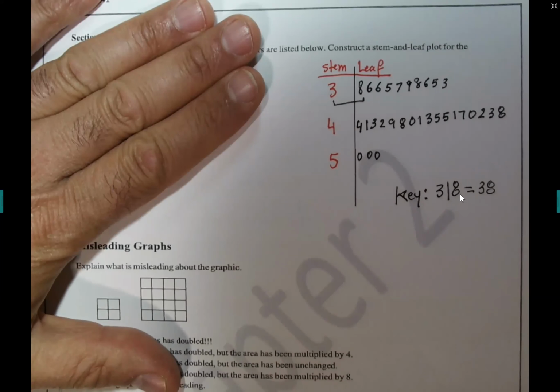All right. Let me give you another example of a stem and leaf plot where we have more than two single digits. Construct a stem and leaf. Let's put some numbers. Okay, that's enough. Can you help me, guys, with the stem and leaf now?